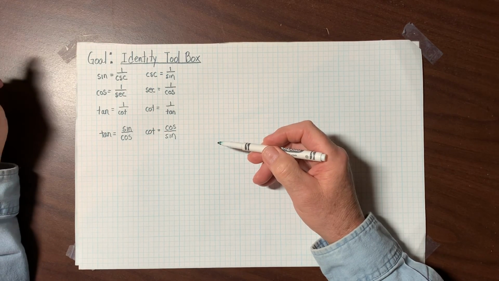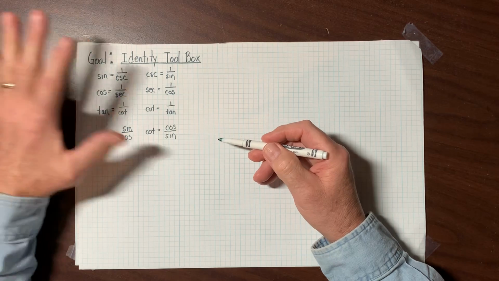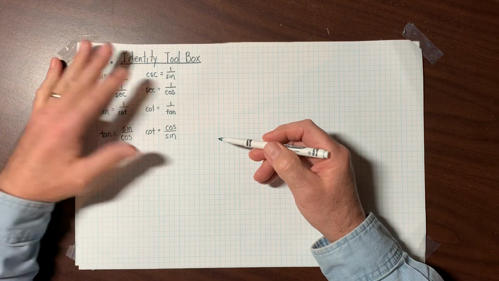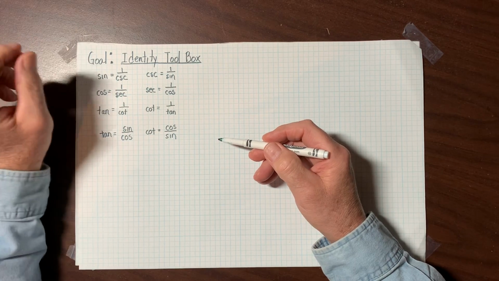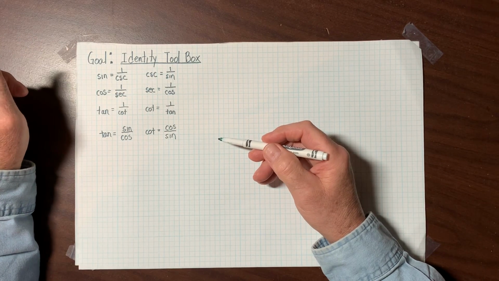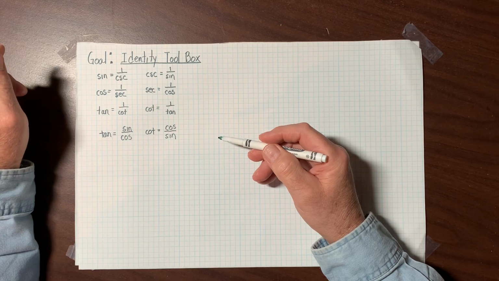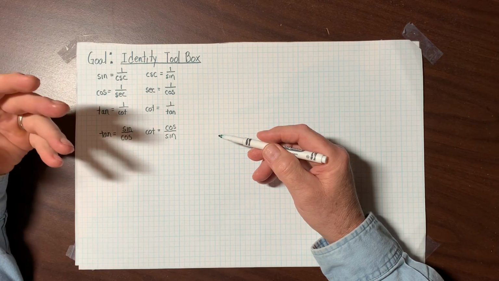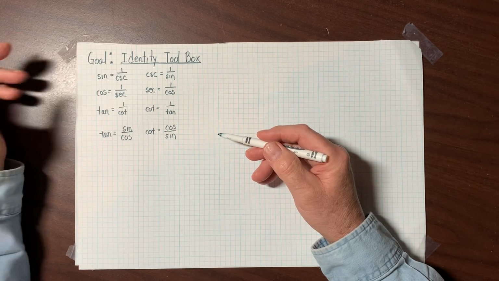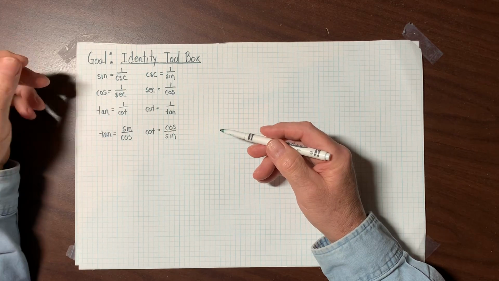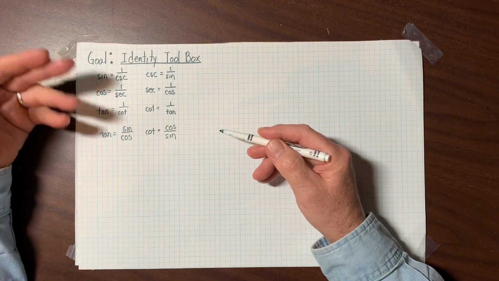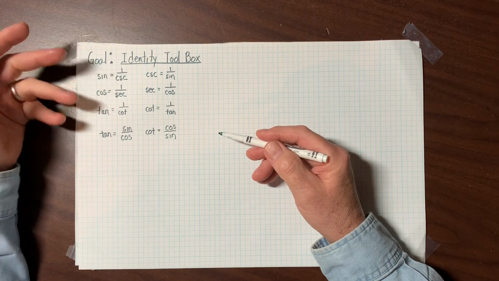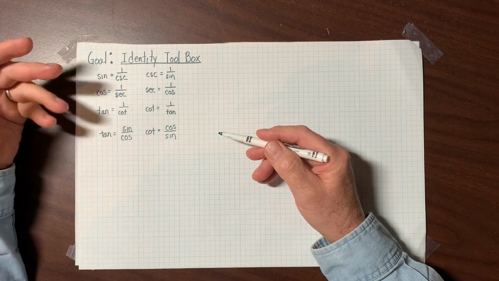Let me try to explain to you how you'll use these tools before we get the next 3. There's 3 more here. All you will do when you're using these tools is you're going to substitute. There's going to be a point in time, there's going to be types of problems where you're going to want to substitute one thing for another.